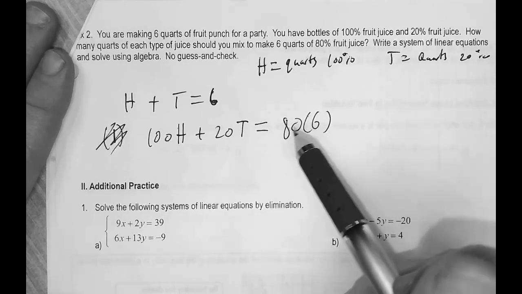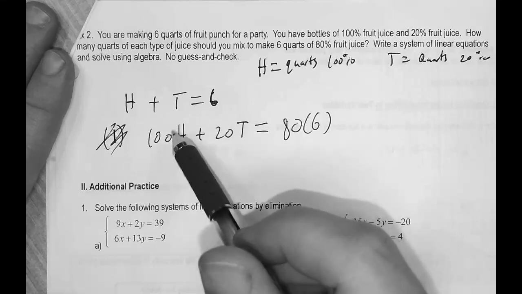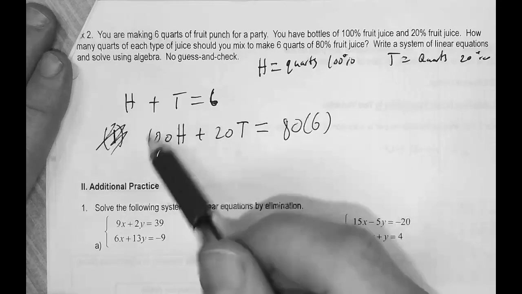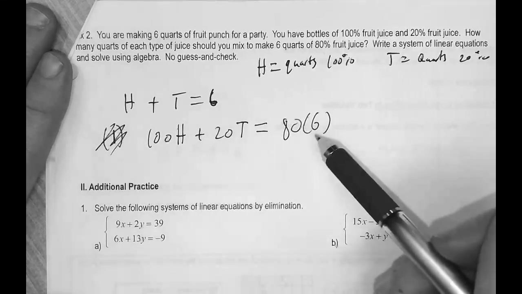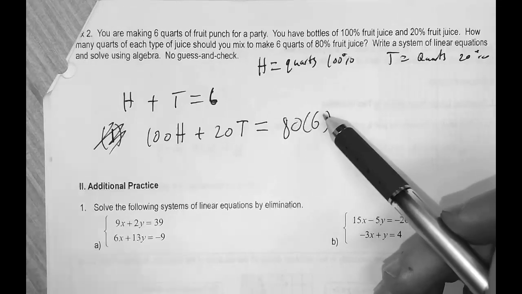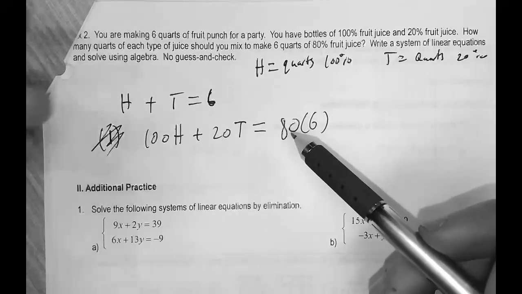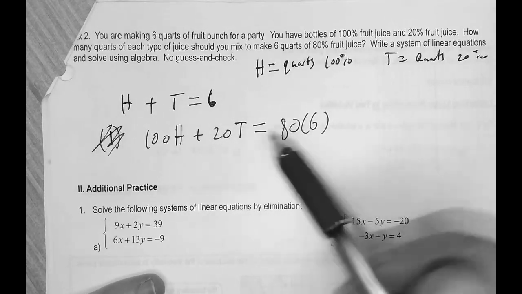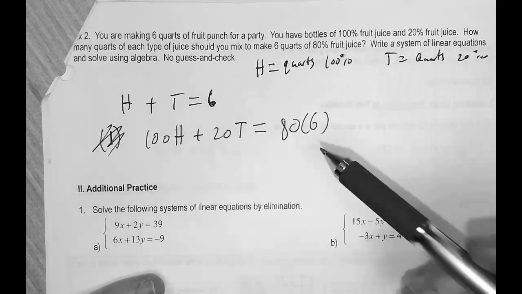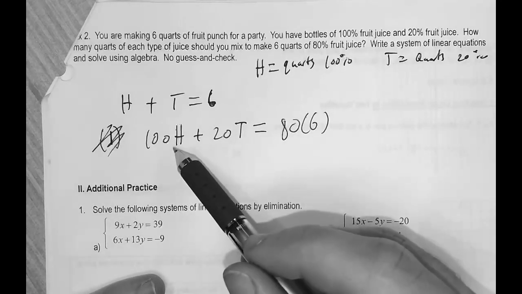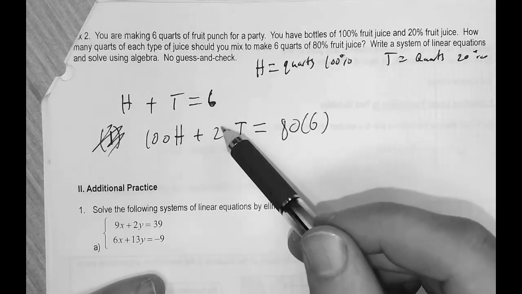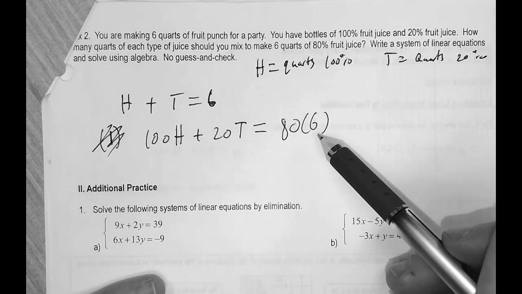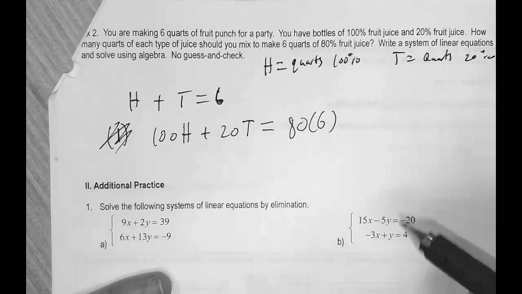80% is fruit juice. So we're probably going to add some 20% fruit juice, but we're going to need to add more 100% fruit juice to get it to be 80, right? Because if I added half and half of the same, it would be 60% fruit juice, right? So this is kind of like a weighted average. Is kind of what you're doing. You're saying, okay, well, some part needs to be 100%, some part needs to be 20%, and that needs to get me 80% of 6 liters.